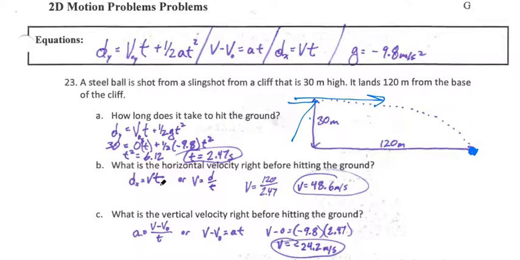So part B, what's the horizontal velocity right before hitting the ground? Well, right there, I'm going to have to use my time there. In dealing with a horizontal velocity, the only formula that I have for horizontal is dx equals vt, or vxt, as we sometimes see it written. I know my distance. It's 120. That's what I can insert right there. I don't know my velocity. That's what I'm being asked for, but I do know my time. My time is 2.47 seconds. And then I have 120 divided by 2.47 will give me 48.6.